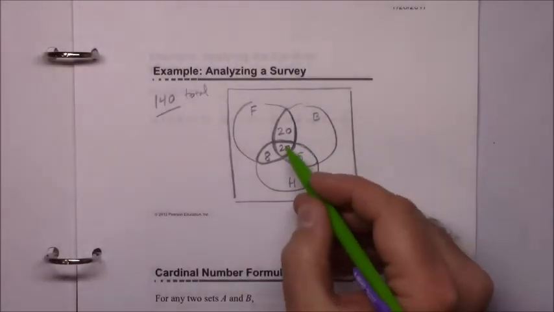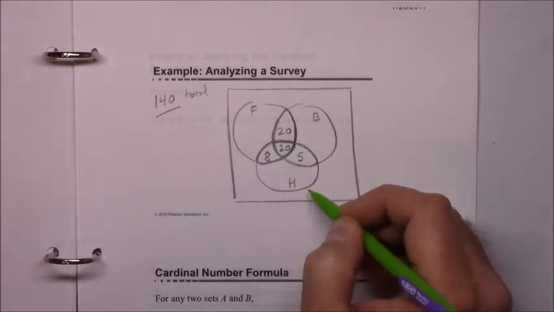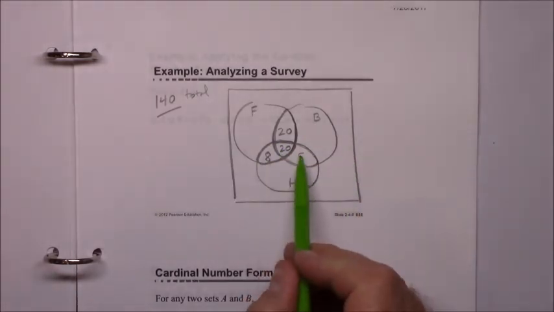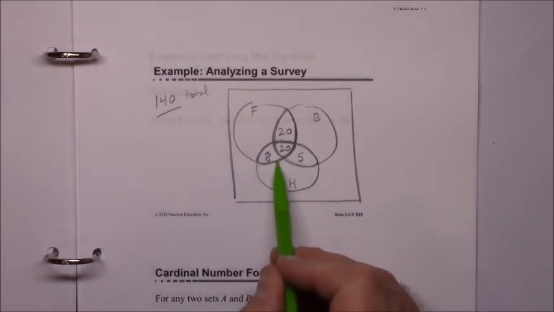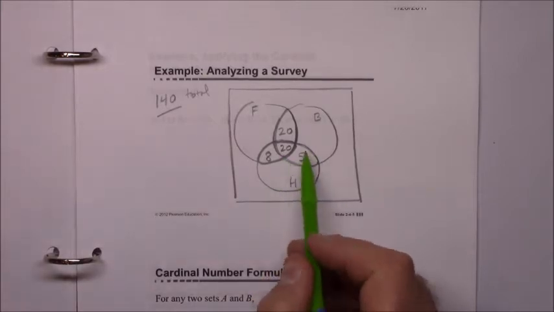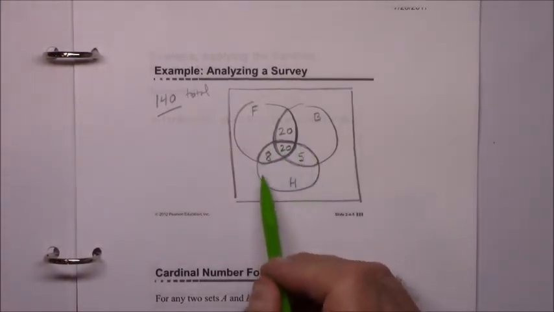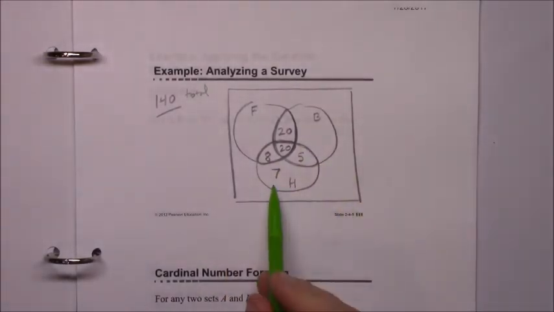So in this hockey circle, we need a total of 40. If you look carefully, you've already got a total of 33 here listed. 8 and 5 is 13, and 20 makes 33. So here's 33. We need a total of 40. So that's going to leave us with 7 individuals that like hockey only.